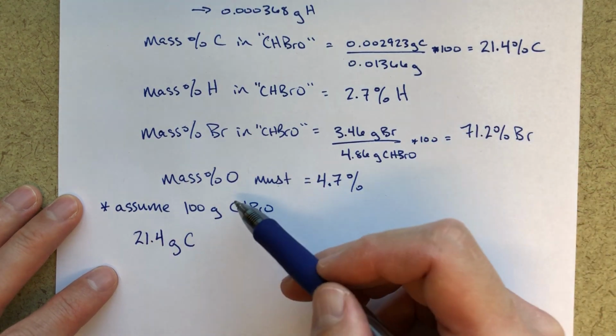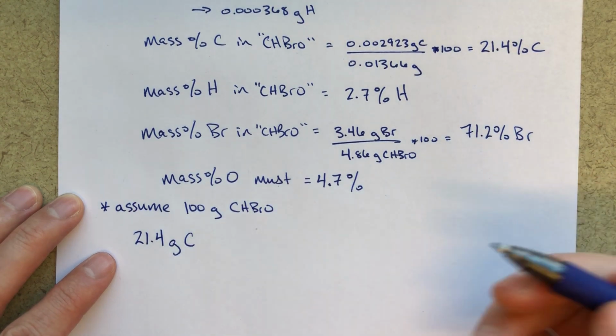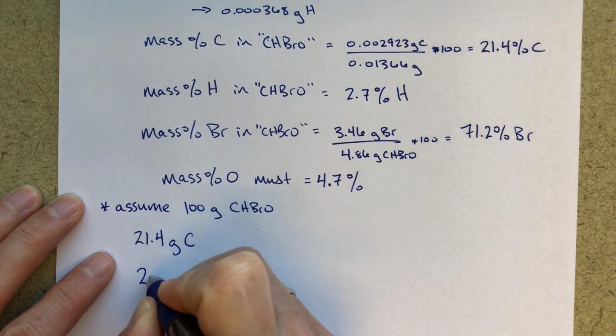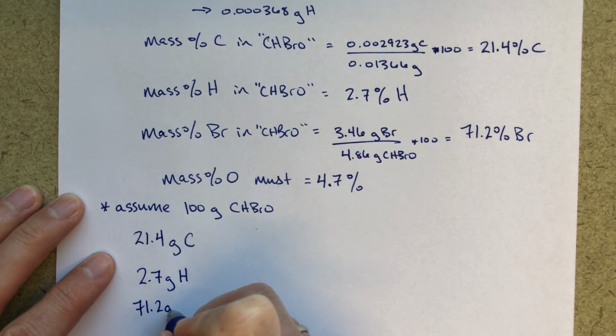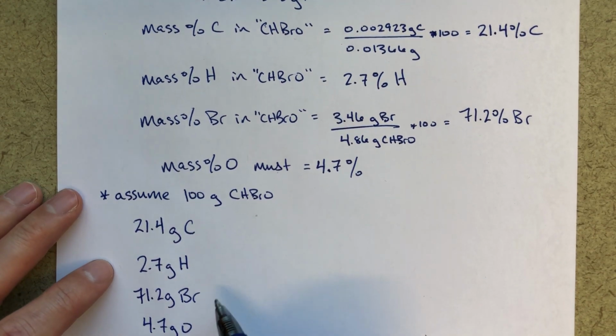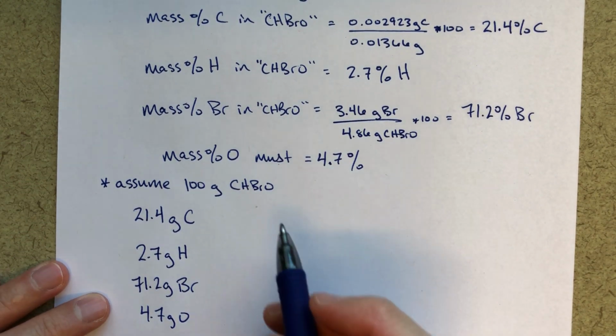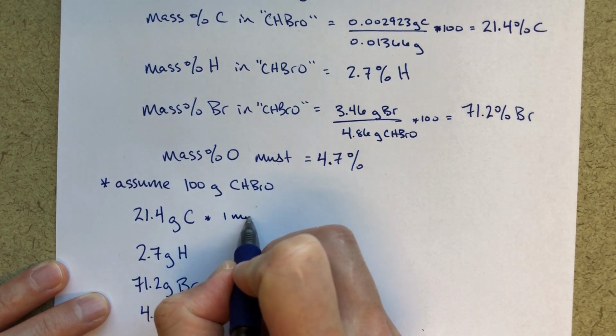So if I've got 100 grams total, it's 21.4% carbon, then that means it's 21.4 grams of carbon, and then 2.7 grams of hydrogen, and 71.2 grams of bromine, and 4.7 grams of oxygen. Now I'm going to convert all of these from grams into moles. So I'm going to show that calculation for carbon, and then we'll just do it directly for everything else.